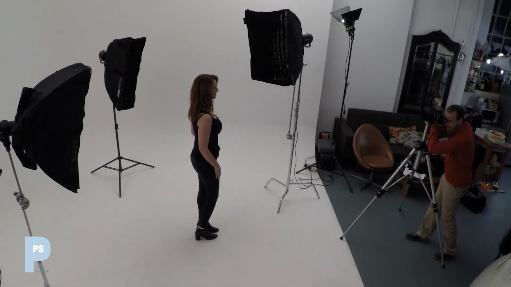Meanwhile, let's head over to the studio. We're still in the studio with Lisa, the same camera, and 3 Profoto lights. But this time I want to show you how controlling the fall of light can create a dramatically different mood while still using the same space. Here's our setup.